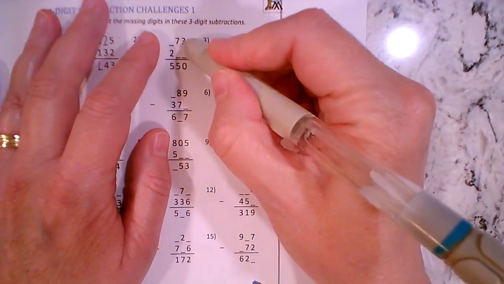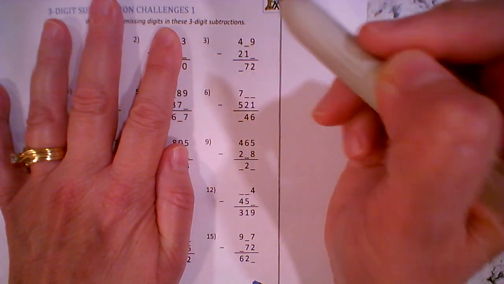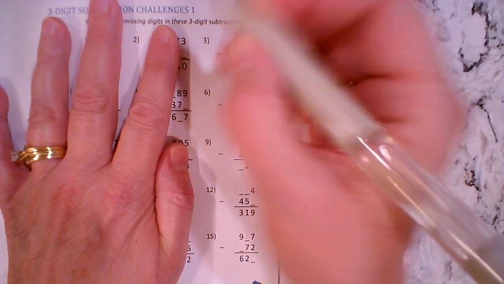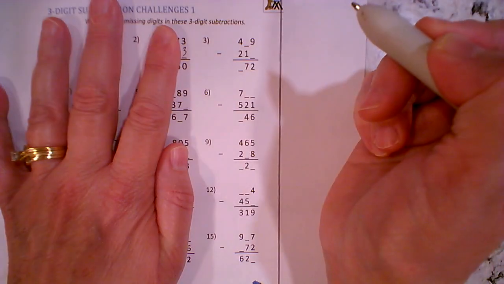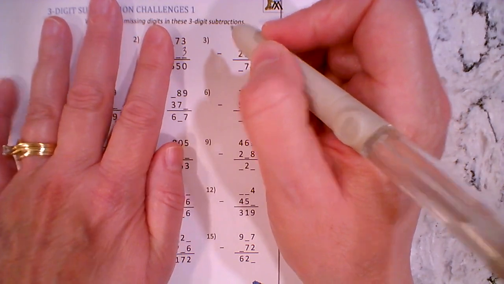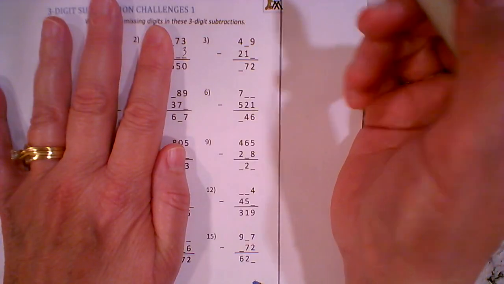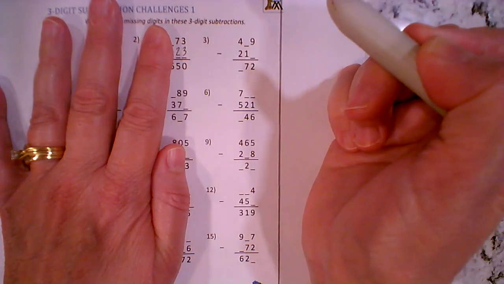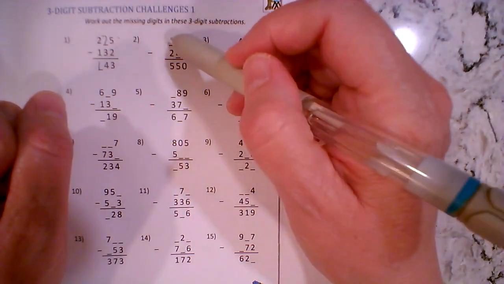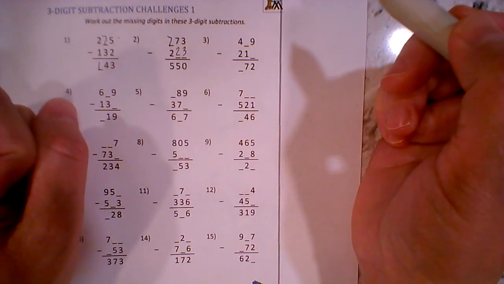Let's try this next one. Again, ignore everything except for the ones column first. Okay, 3 minus something is 0. Well, 3 minus 3 is 0, right? So we're going to put in our 3. We are completely done. We did not need to borrow anything. So we're done with that one. Let's go to our tens. 7 minus something equals 5. 7 minus 2 is equal to 5, right? So we're going to plop in our 2. Those two columns are completely done, so we only have our hundreds left. Something minus 2 is 5, and that would be 7 minus 2 is 5.